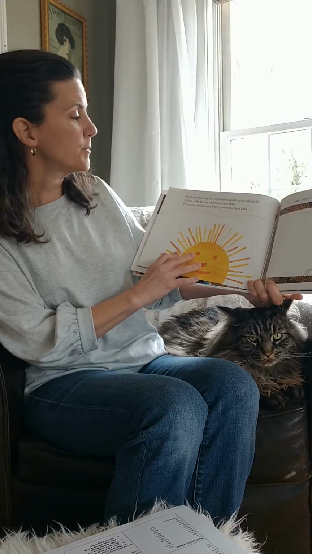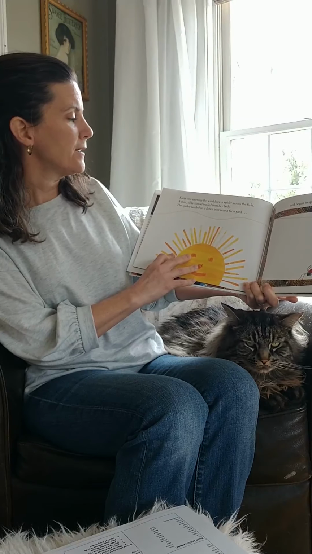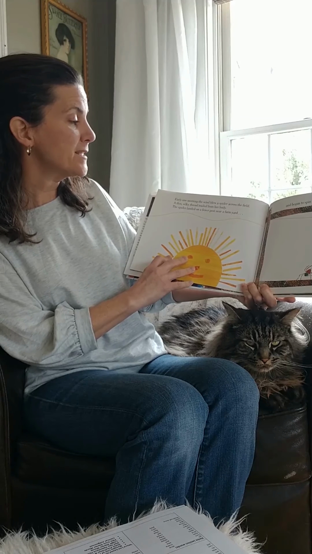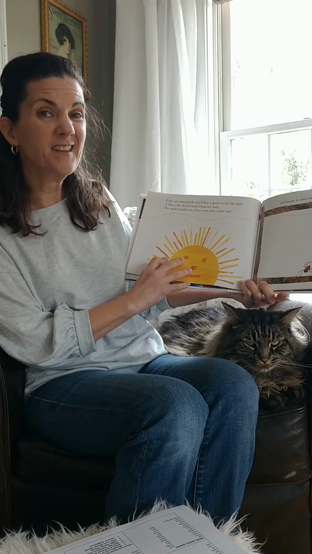Early one morning, the wind blew a spider across the field. A thin, silky trail of thread trailed from her body. The spider landed on a fence post near a farmyard and began to spin a web with her silky thread.